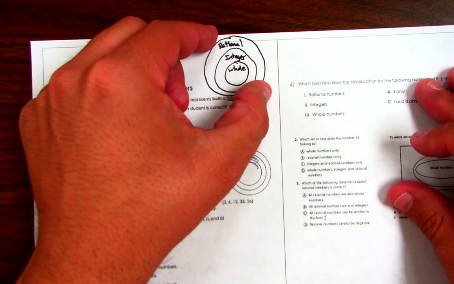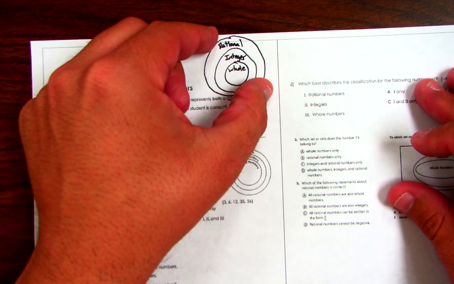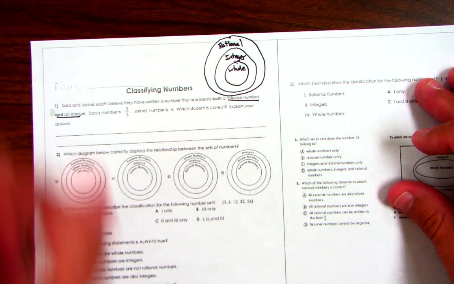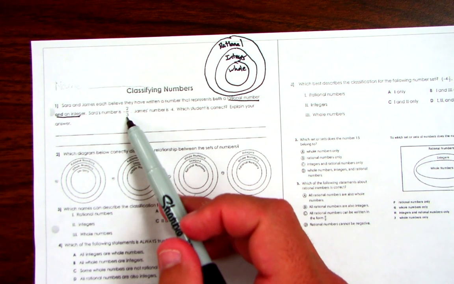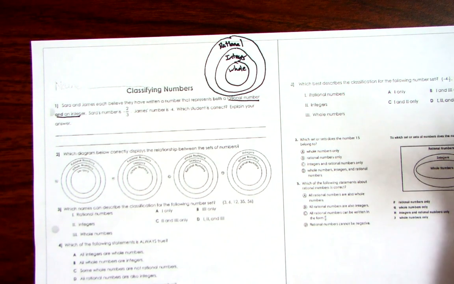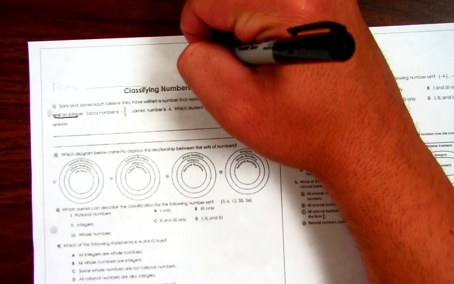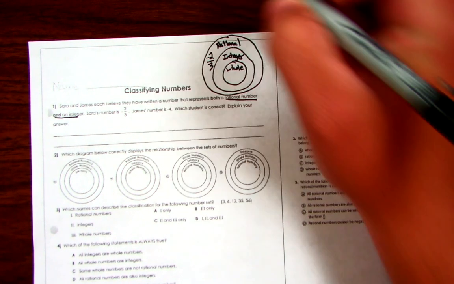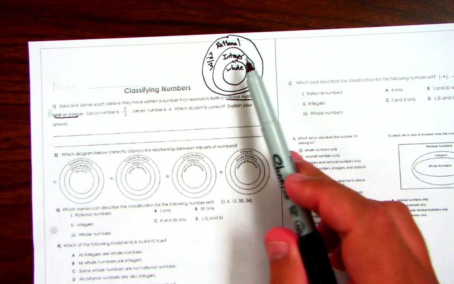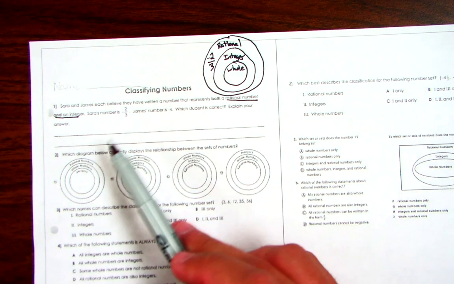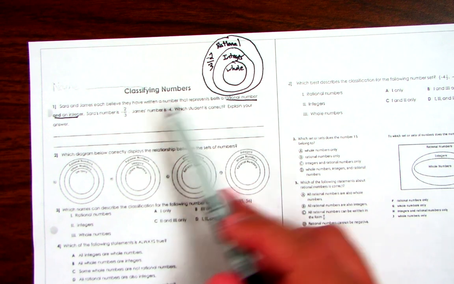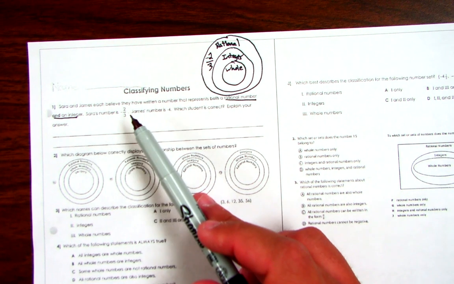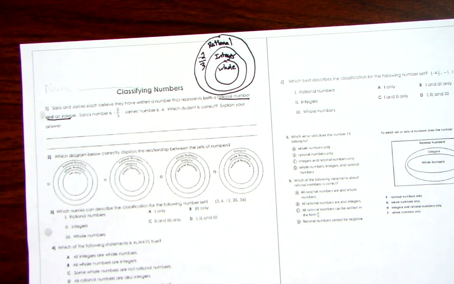But can you go from the big circle down? So are all rational numbers integers? No. So this first one is negative 2/3. Well, if it's a fraction that cannot simplify to a whole number, that's a rational number. If it's a rational number, again, is it an integer? No. So Sarah's number is negative 2/3. Is it both rational and an integer? No. Sarah's wrong, but it's okay.